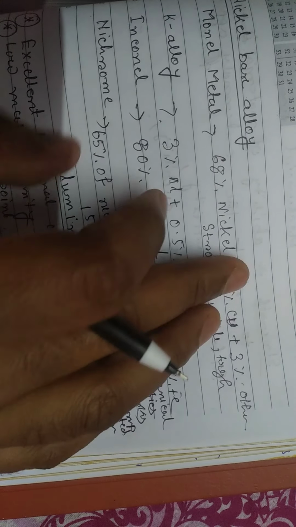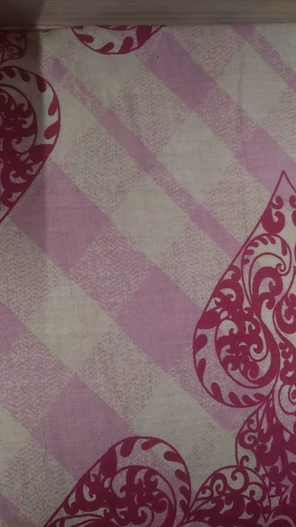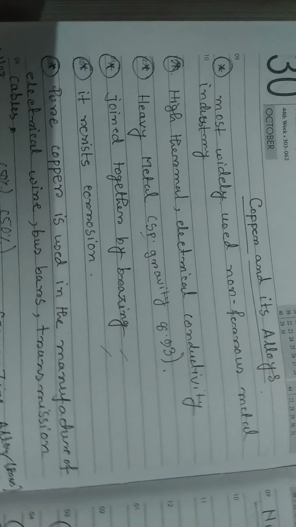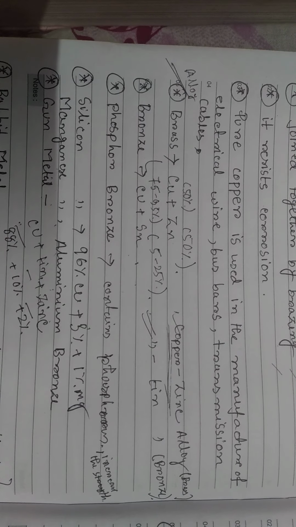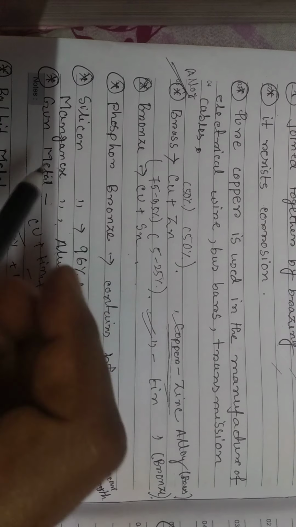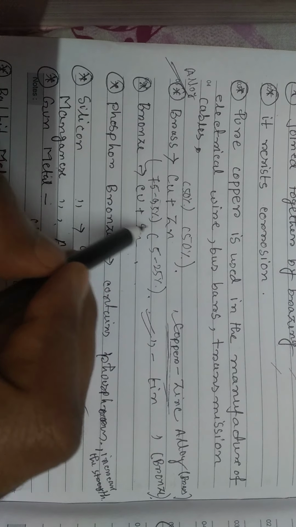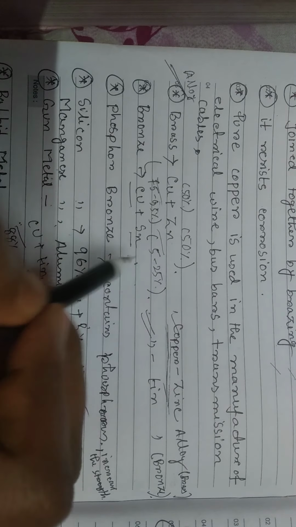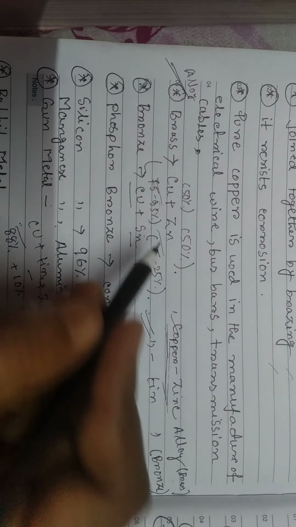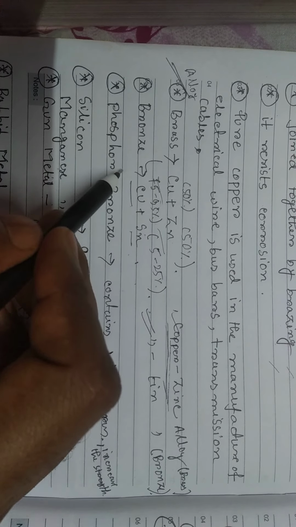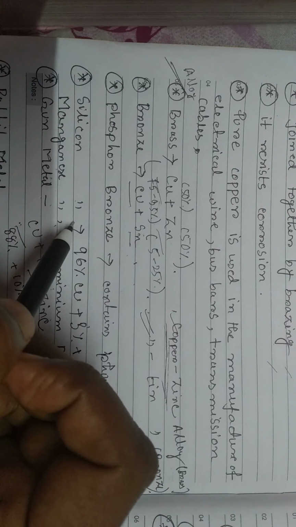Okay, so these are the different types of alloy that we can discuss. We can revise once more together. So copper base alloys, first is brass and bronze. Brass is basically a copper zinc alloy, bronze is a copper and tin alloy. Depending on the percentage of copper, zinc and copper, tin, there are different names depending on the percentage of alloying element that you add.